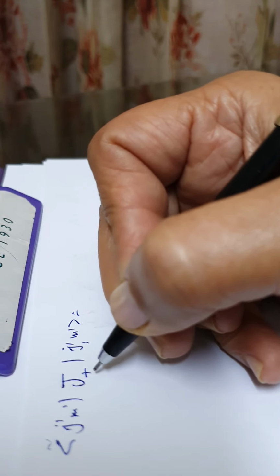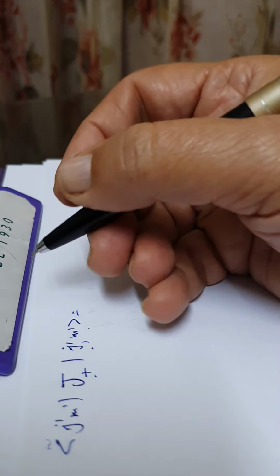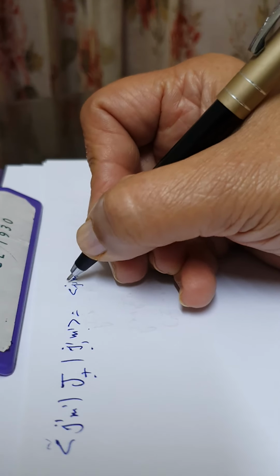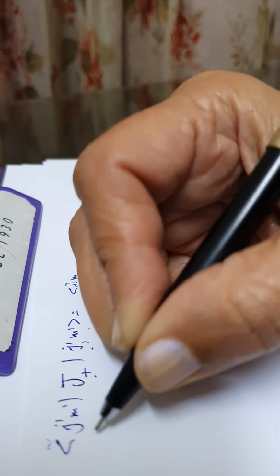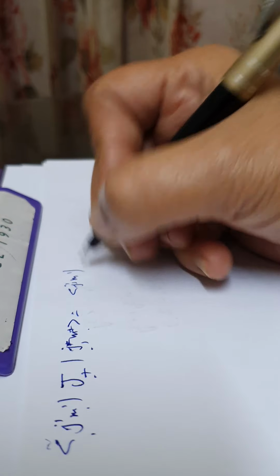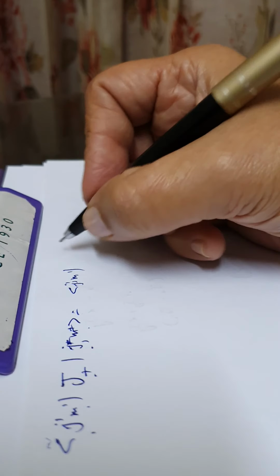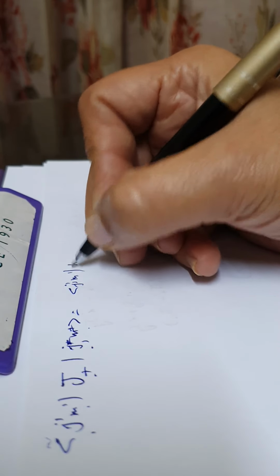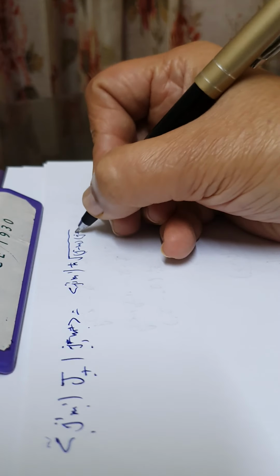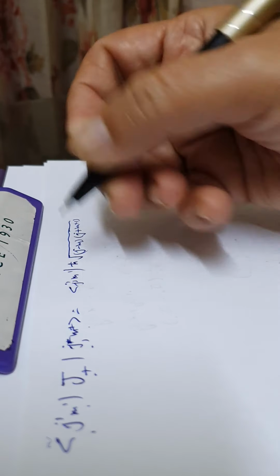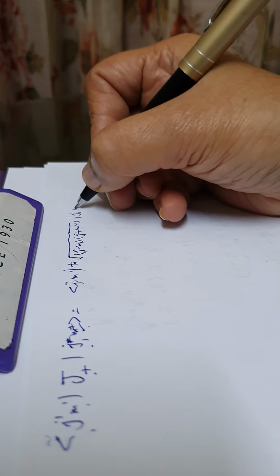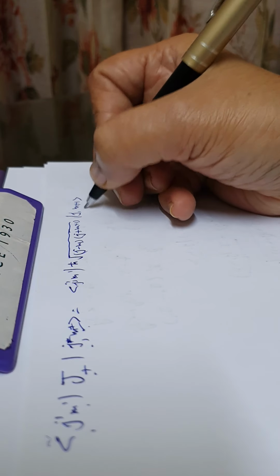When J plus acts on the ket |jm⟩, we get the value ħ√((j−m)(j+m+1)), and the state m changes by 1. That is, we still have j, and instead of m the state will be m+1.